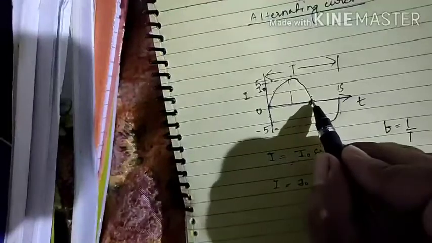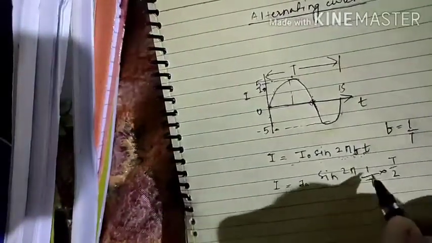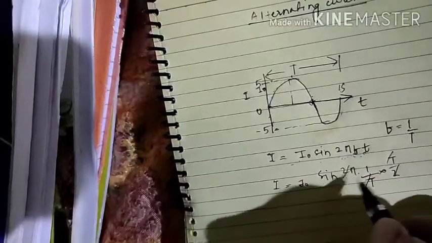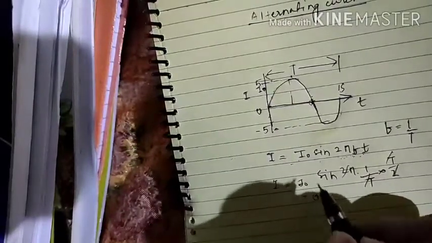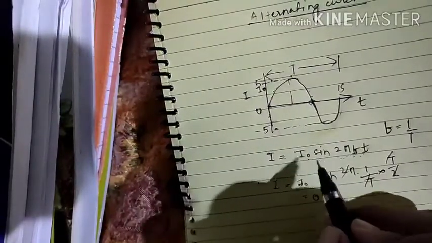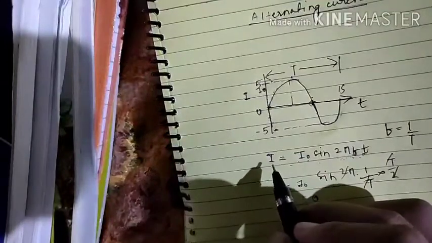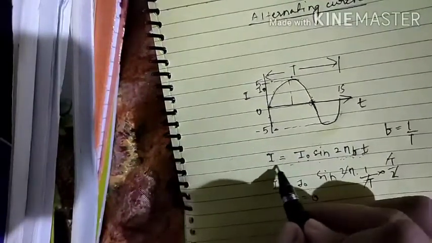Writing 2πf as 2π by T, and in place of t writing T by 2, how much do we get? sin π, which is 0. That means this function completely defines this wave. This is why alternating current is always represented by a sinusoidal function.